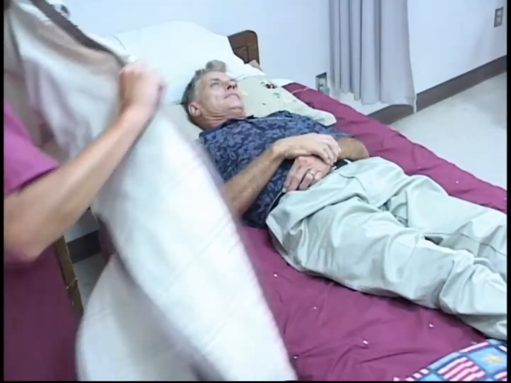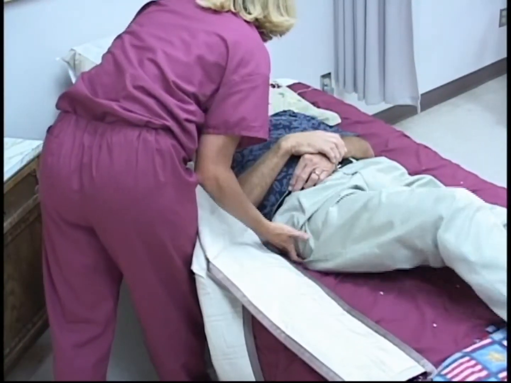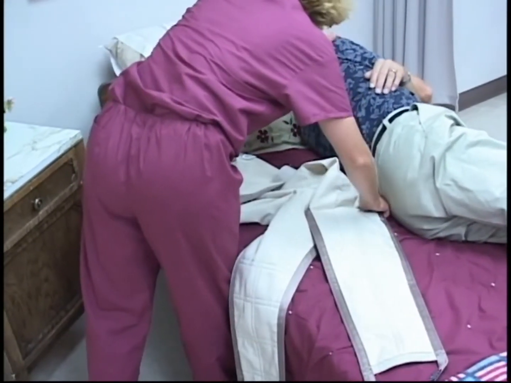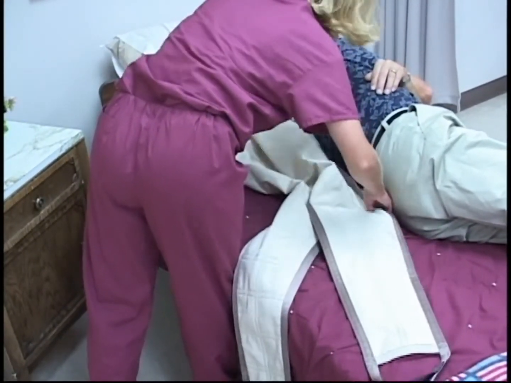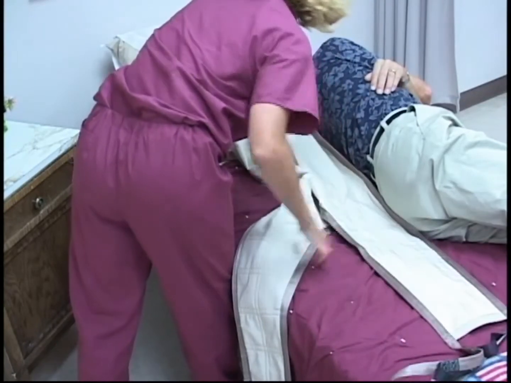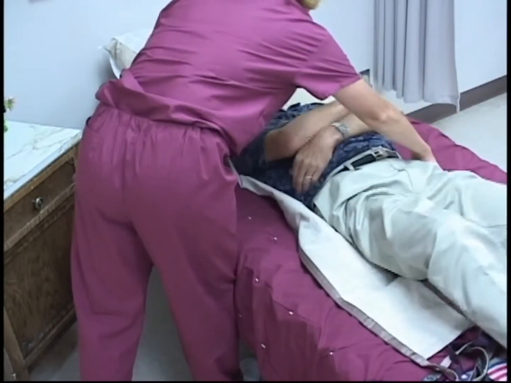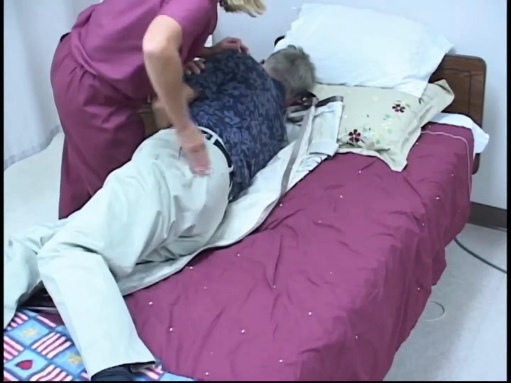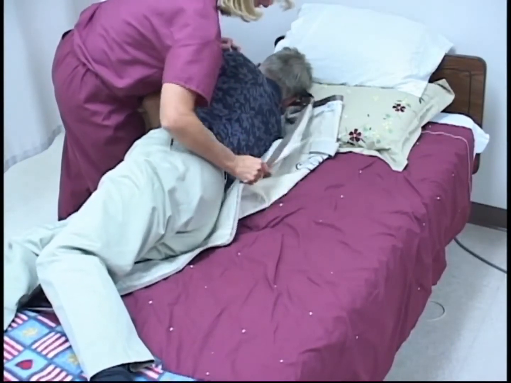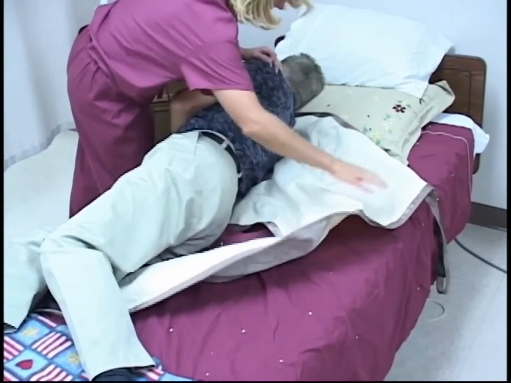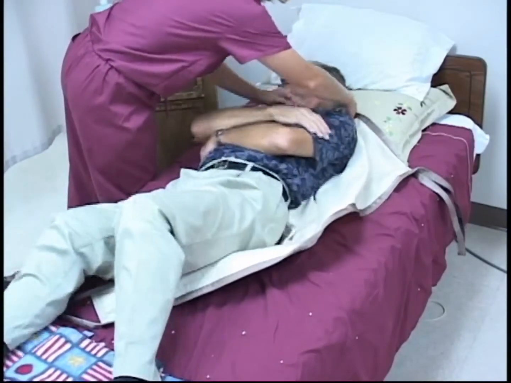Log roll the patient on their side away from you. Position the sling so that the handles and logo are facing the mattress. Tuck half of the sling under the patient. Center the sling on the patient's spine with the top of the opening of the sling even with the base of their tailbone. Roll the patient toward you and pull the rest of the sling out the other side.